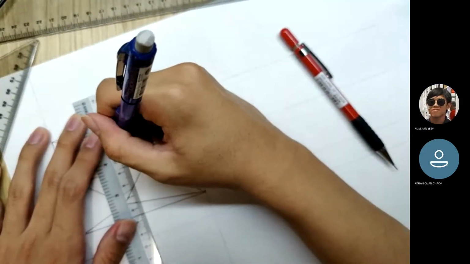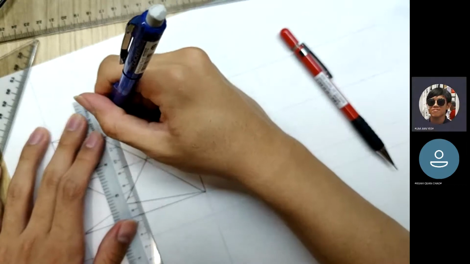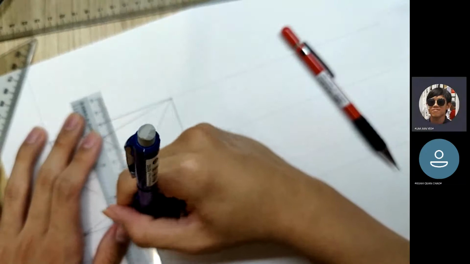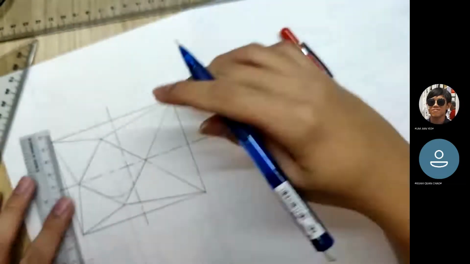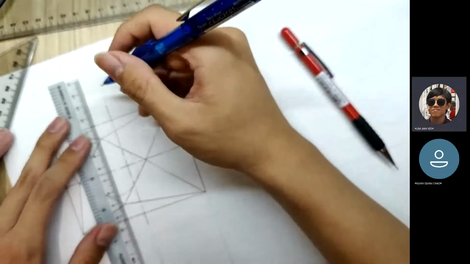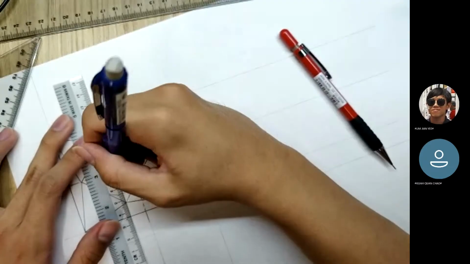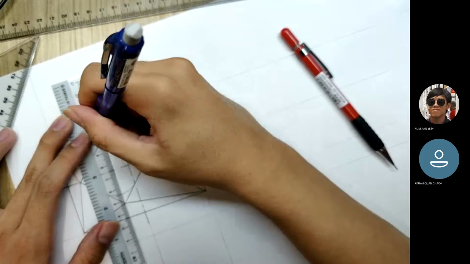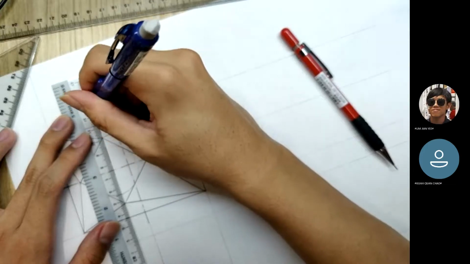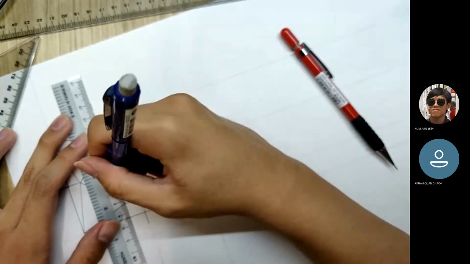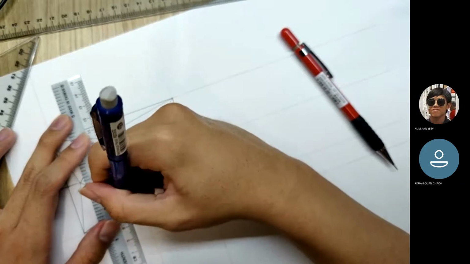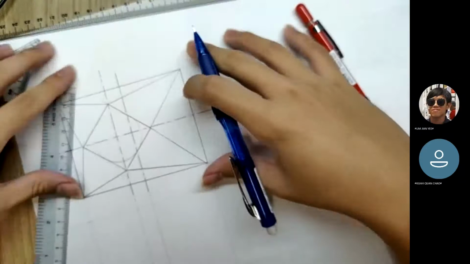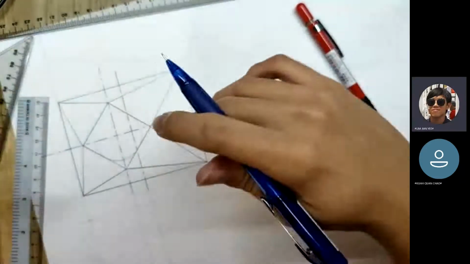Then the center line for the shape. Down, down, dot, down, down, dot. Okay. And there's still one more here. Oh, okay. Now this is how it looks.